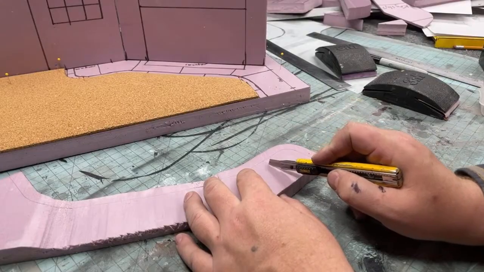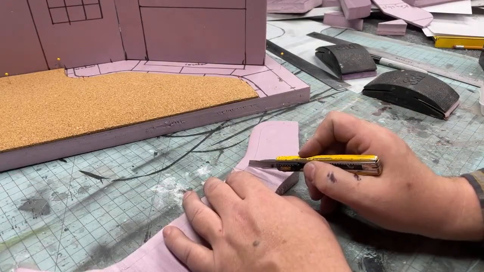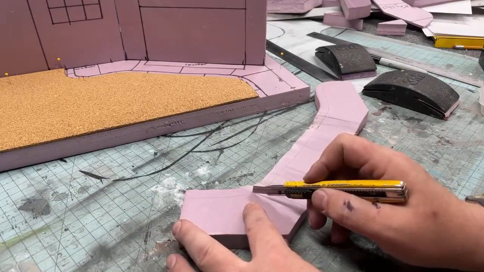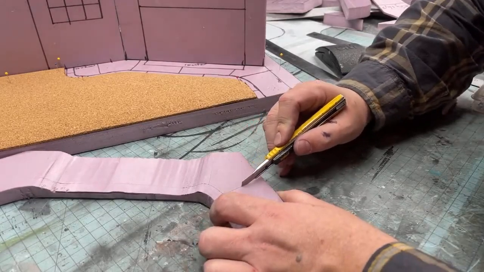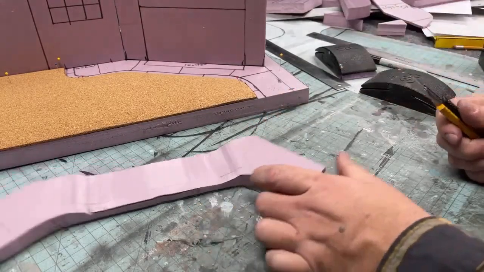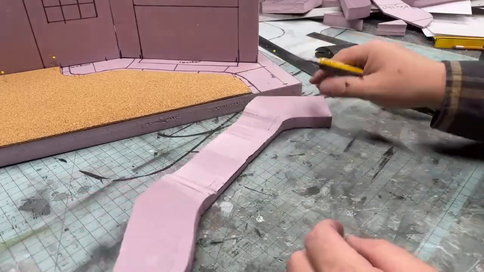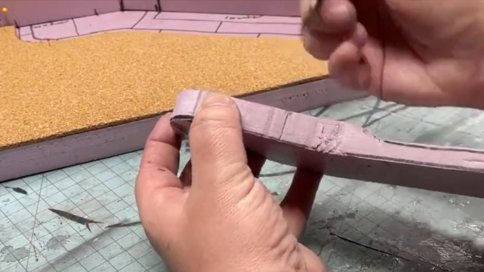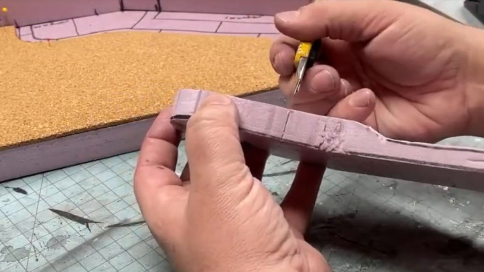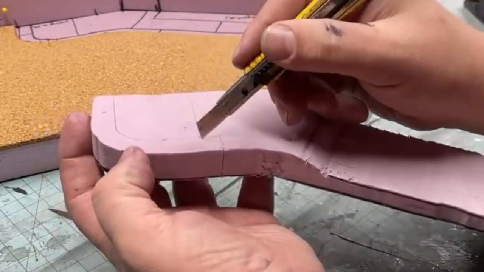Boom. Probably right there. Right there. There you go. Right there. Boom. And then I need some splits in my curb. That around to the front of the curb. Notice these are just guide cuts for what I'm about to do next.